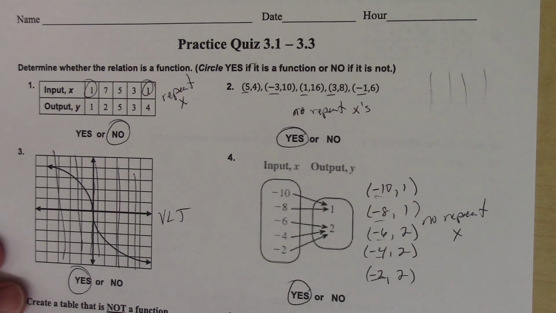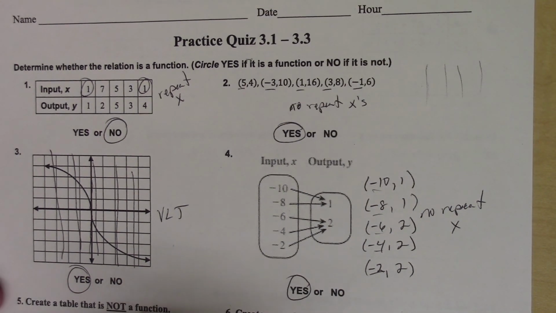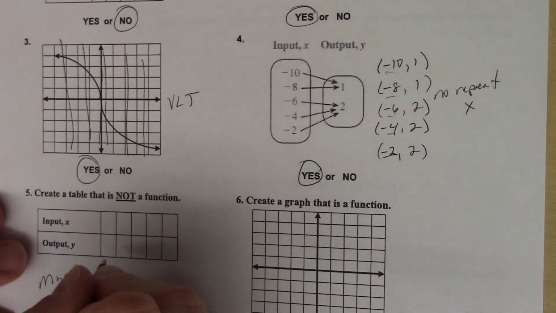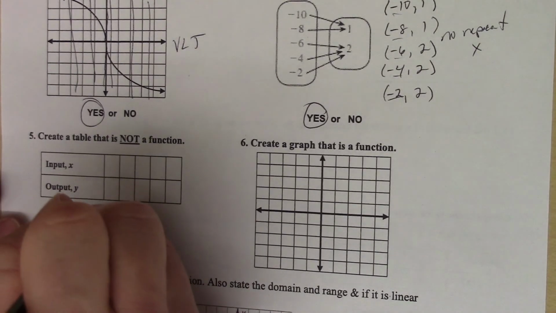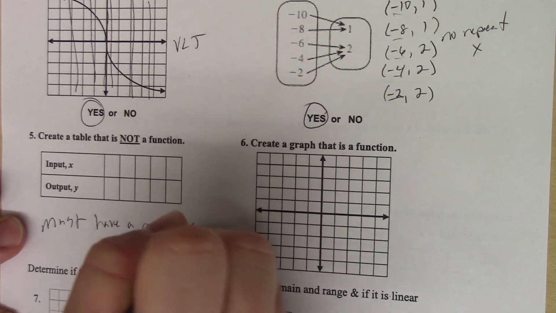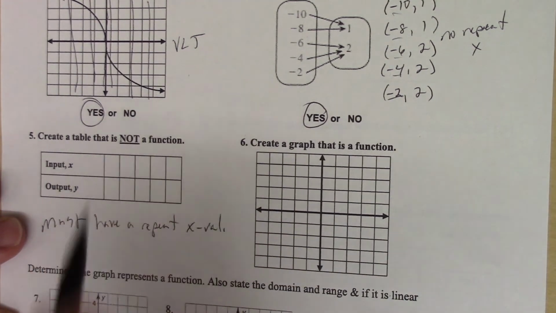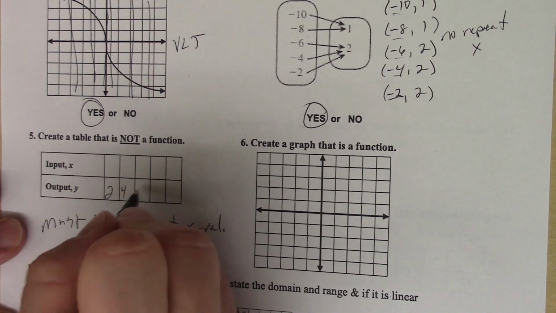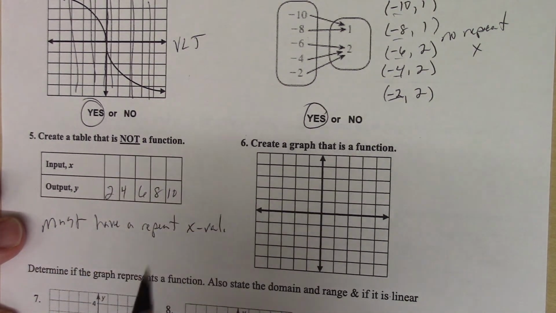Okay, all right. So, to create a table that's not a function, you must have a repeat x value for it not to be a function, right? So I don't care what numbers you put in here, 2, 4, 6, 8, 10, doesn't really matter.